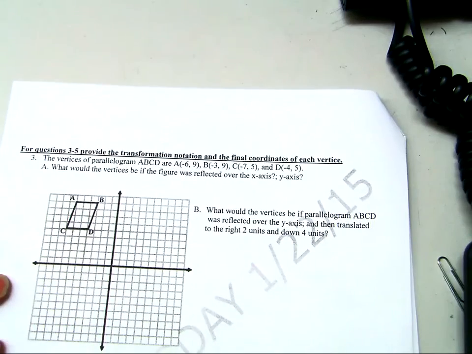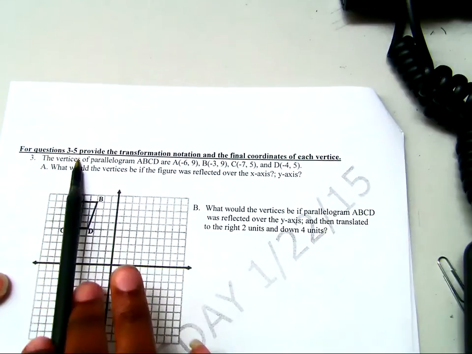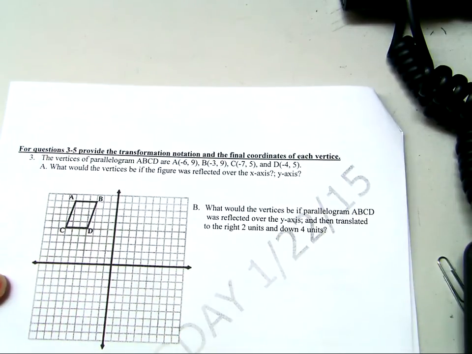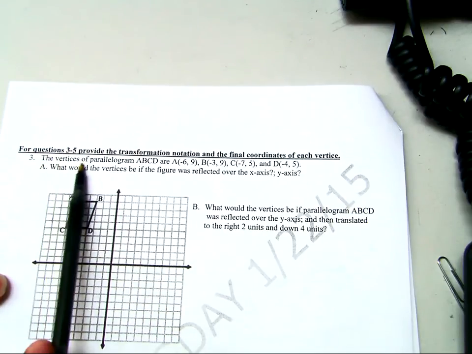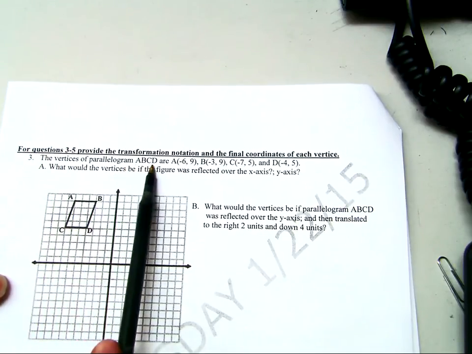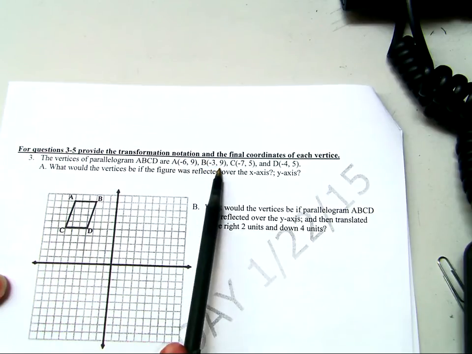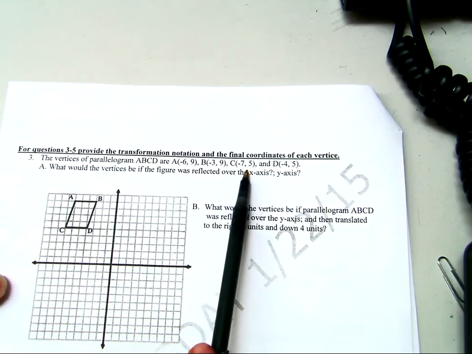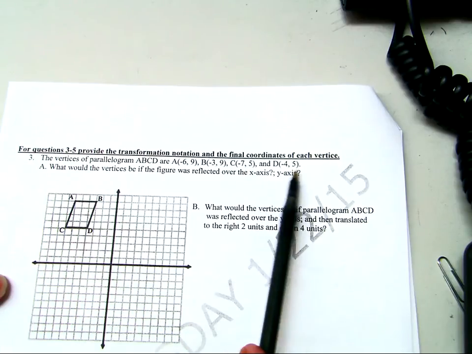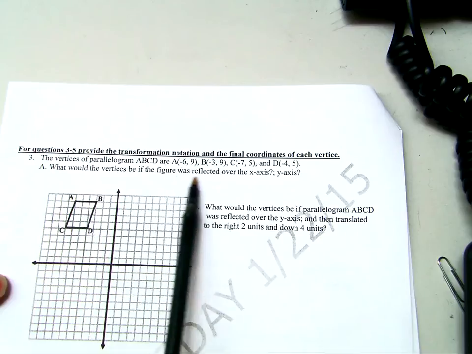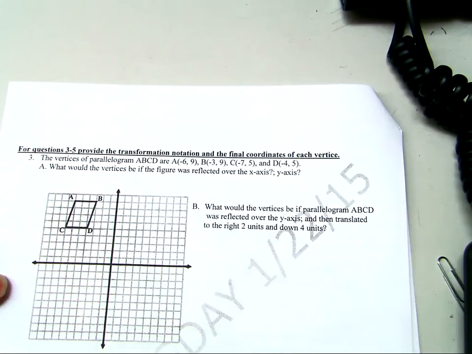All right. So 3 through 5 provides a transformation notation and the final coordinates of each vertices. The vertices of parallelogram ABCD are A (-6, 9), B (-3, 9), C (-7, 5), and D (-4, 5). They want to know what would the vertices be if the figure was reflected over the x-axis. Okay, I can look on the other page to remember my rule. So here I go.